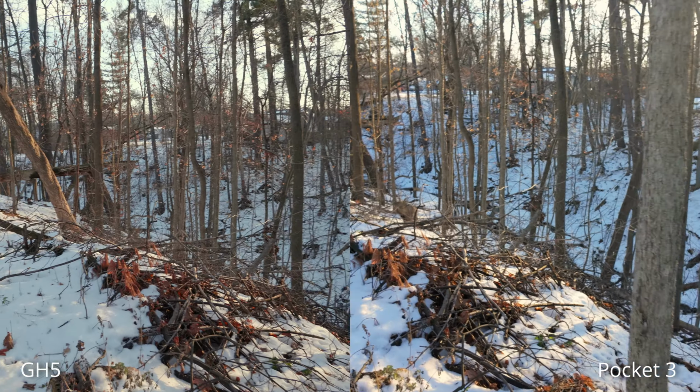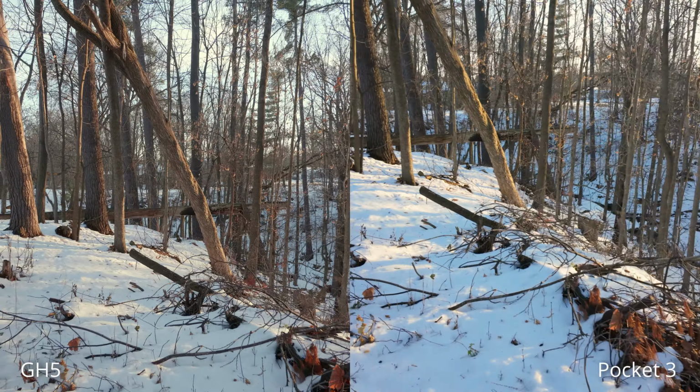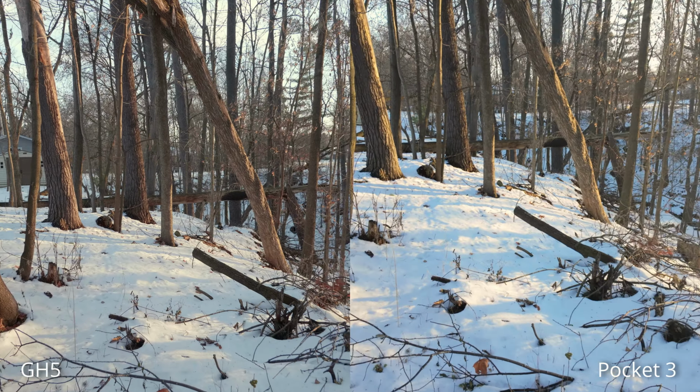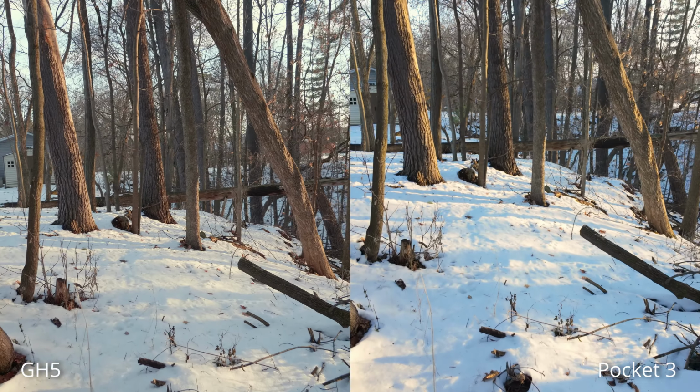This is just the IBIS on the Panasonic, of course, because this lens does not have stabilization.